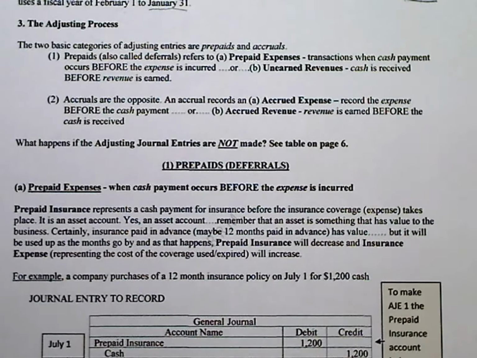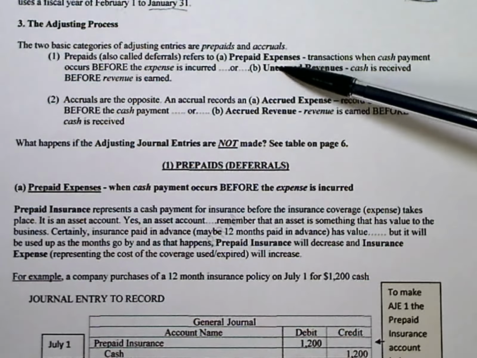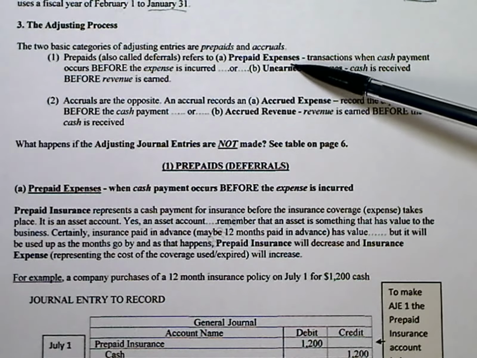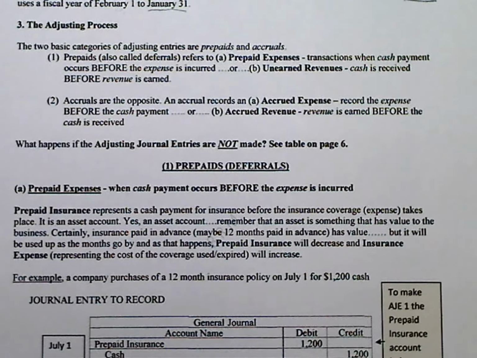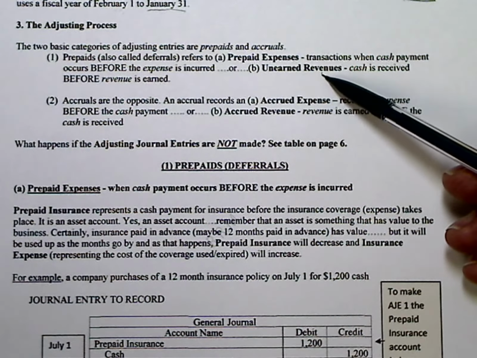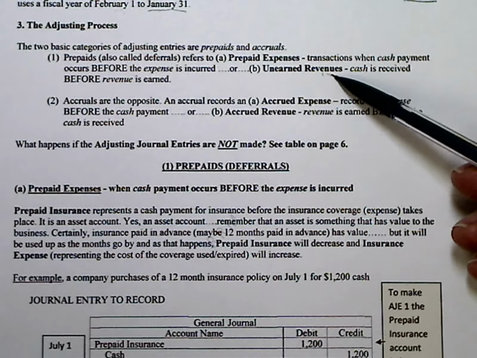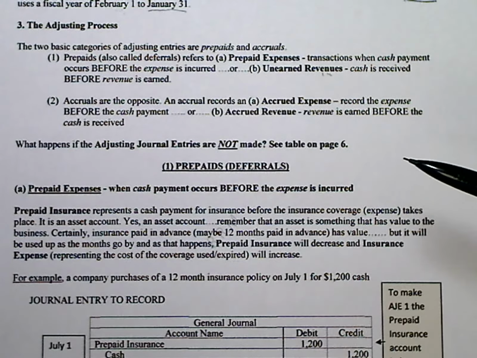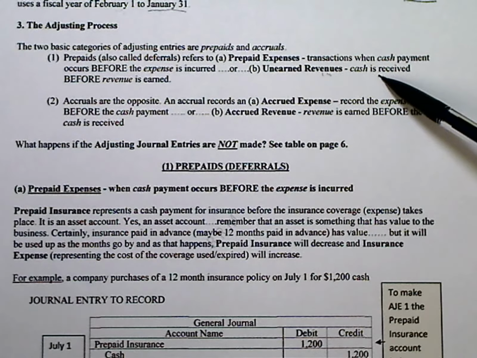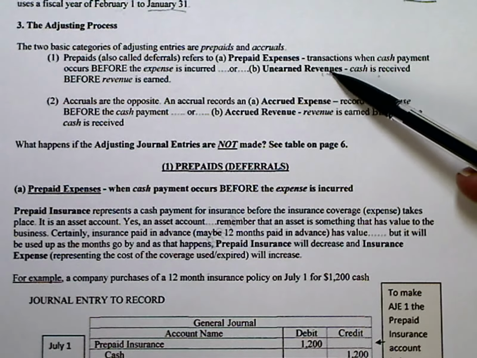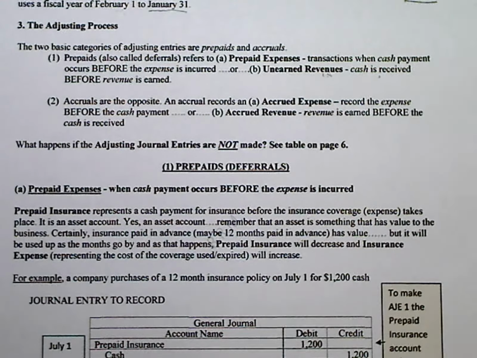The adjustments that we're going to make fall into two categories. Prepaid expenses, where the cash payment is made before the expense is incurred. Also, we'll be looking at unearned revenues, where the customers actually pay us in advance before we do the work. There are reasons that can happen. Maybe they're going to be gone for months and want to pay something in advance for work that we'll be doing. It happens. They're called unearned revenues.